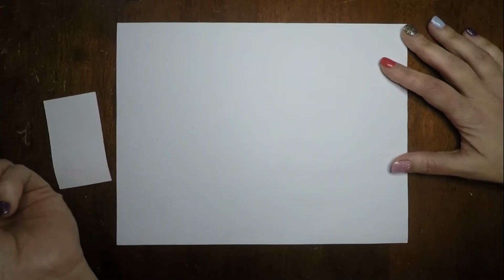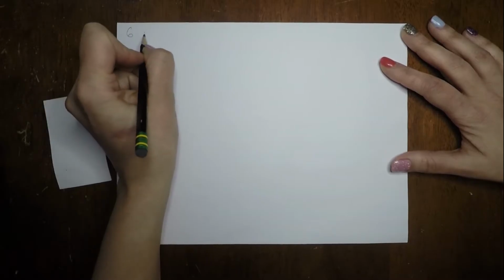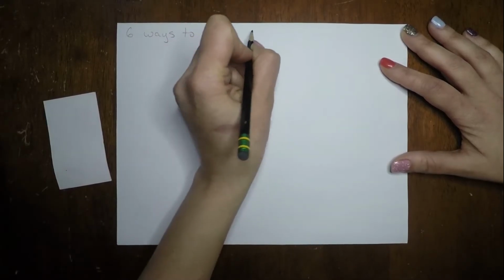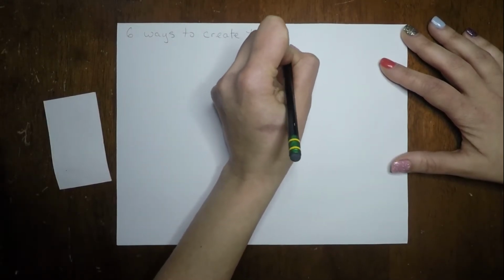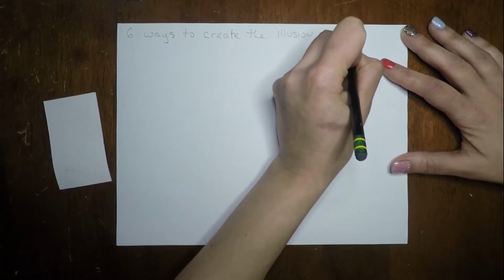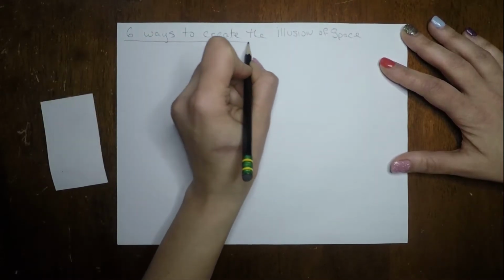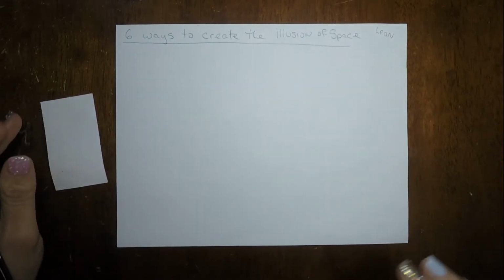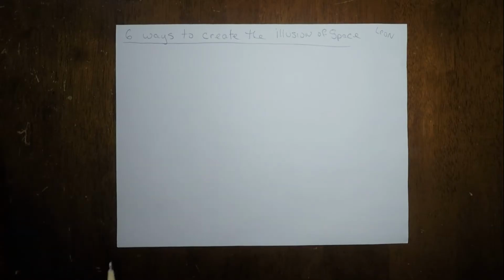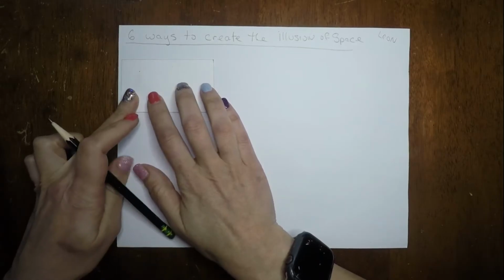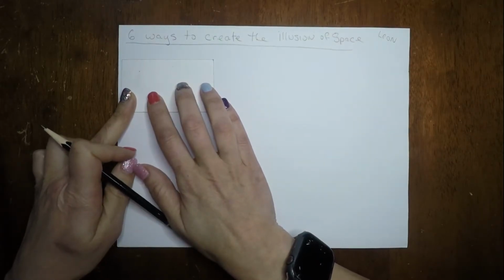So the first thing we're going to do is label our paper 6 ways to create the illusion of space. Alright, and then I like to underline it and put your name, not mine, in the corner. Once you do that, we're going to be taking your straight edge, or in this case I'm using a business card, but you can also use an ID card or something. It's about 2 by 3 inches if you are measuring it with a ruler.